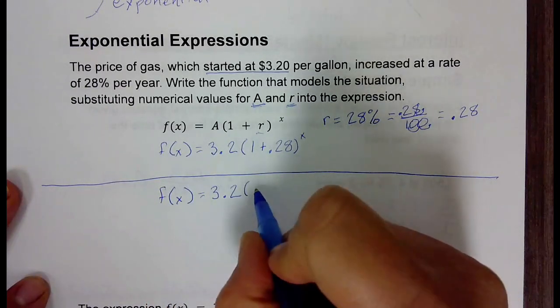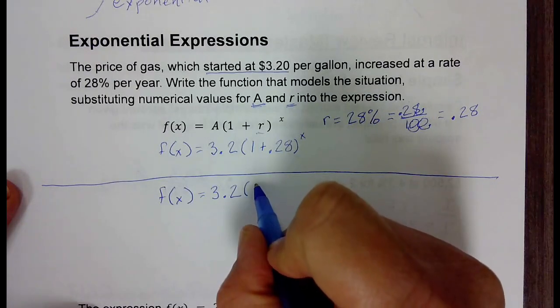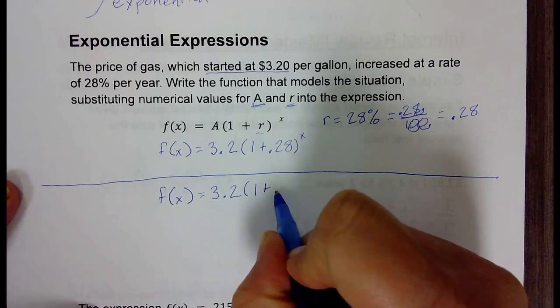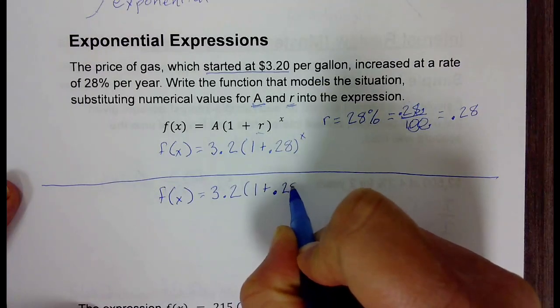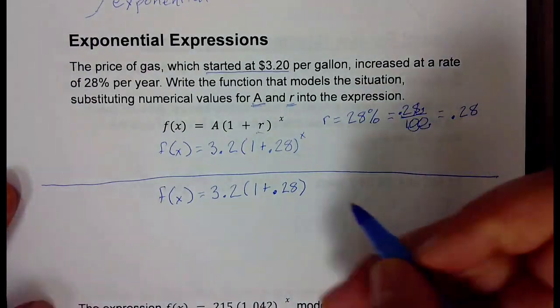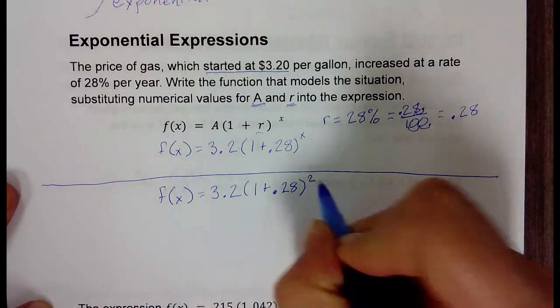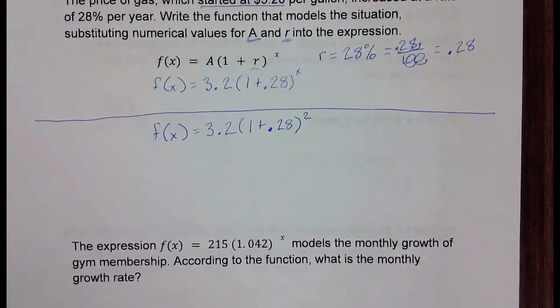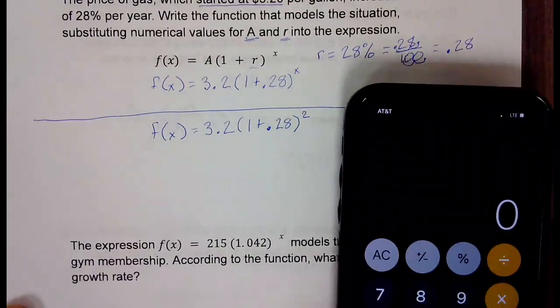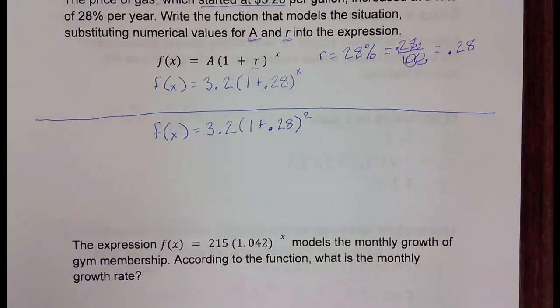That's what it started out as, $3.20 plus 1 times 1 plus the rate, which is 0.28, to the power of the amount of time. And I'm going to say after 2 years. When I solve this equation, I'm going to use my calculator.